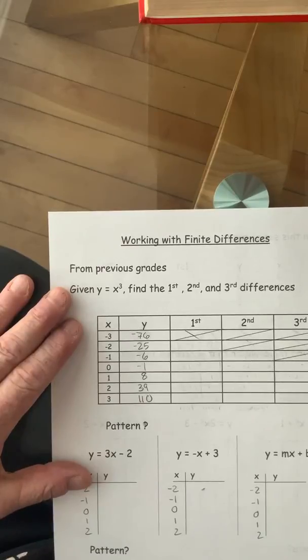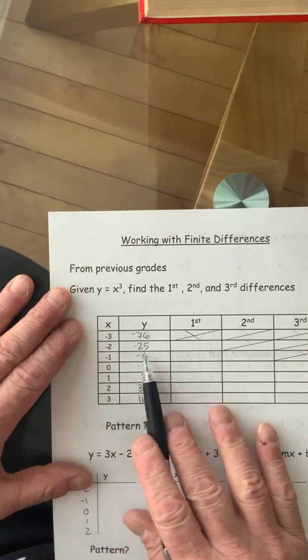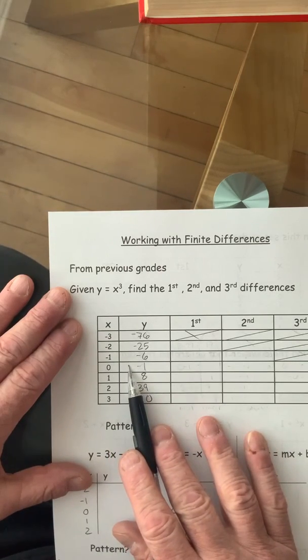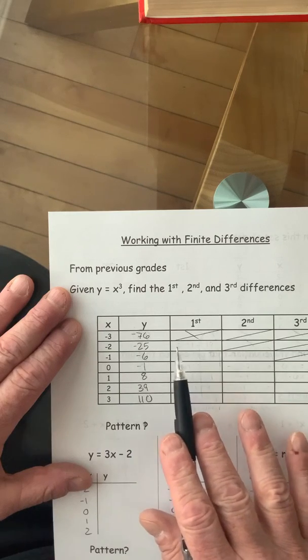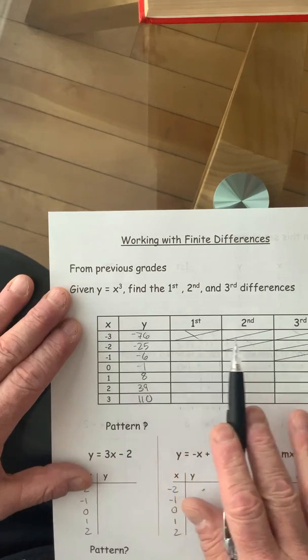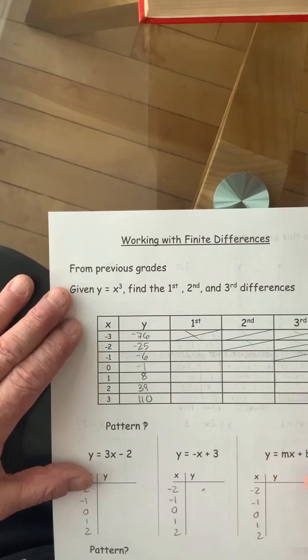This lesson for grade 11s is working out finite differences. This topic was originally covered in grade 9. Most of you have forgotten. It is used to take x and y data, the table of values, and convert it into an equation, whether it be linear, quadratic, cubic, quartic, or quintic.